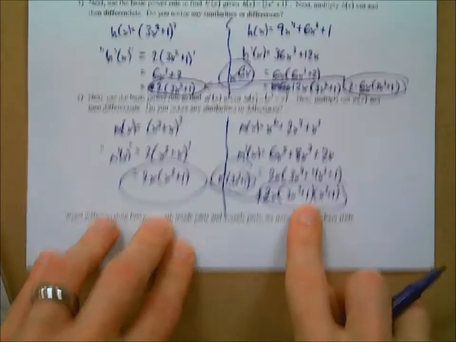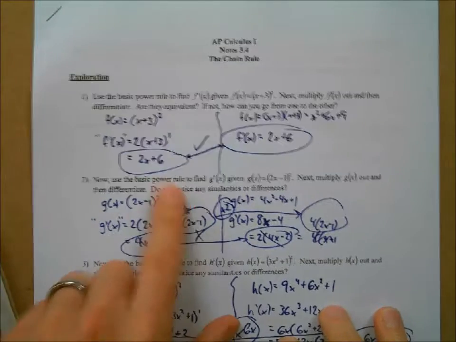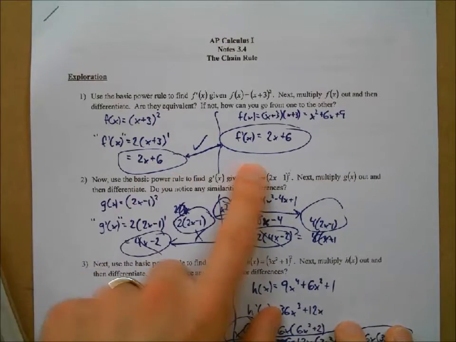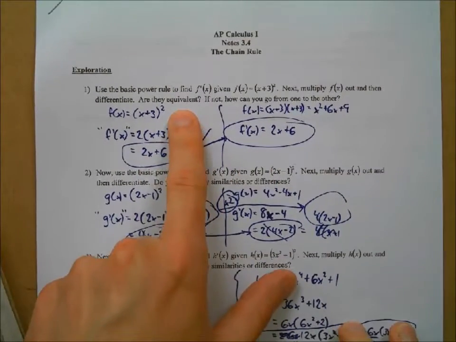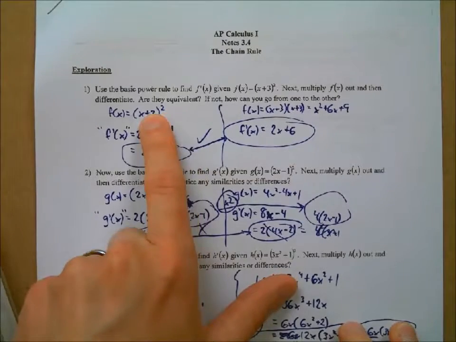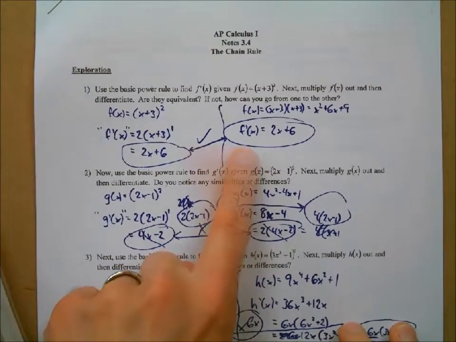So again, in summary, our first thing worked out no problem. This little shortcut that saves us from having to actually square things out, just using the basic power rule, turned out to work out just fine, right?